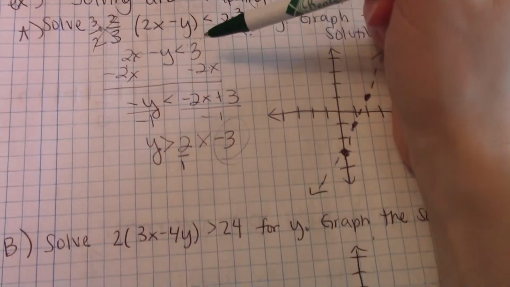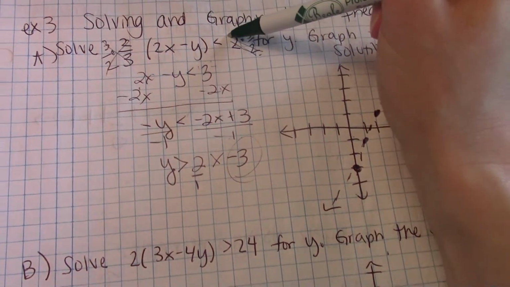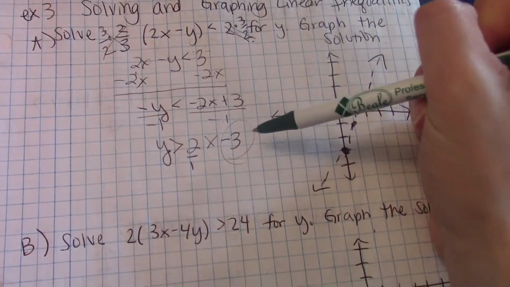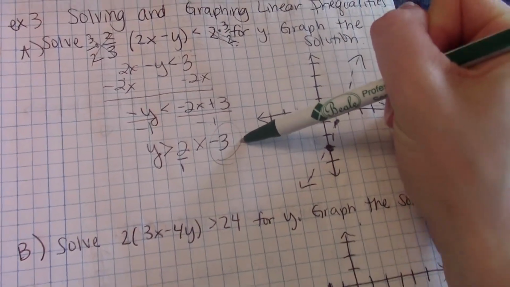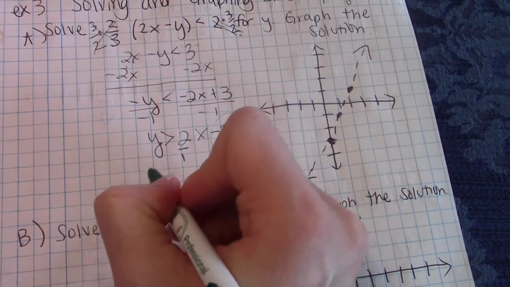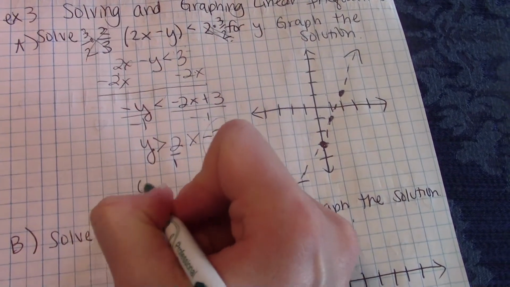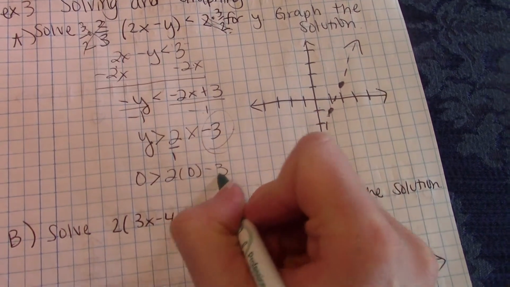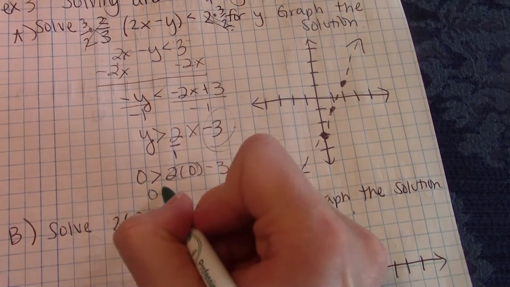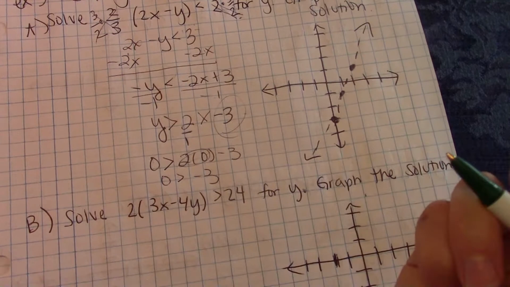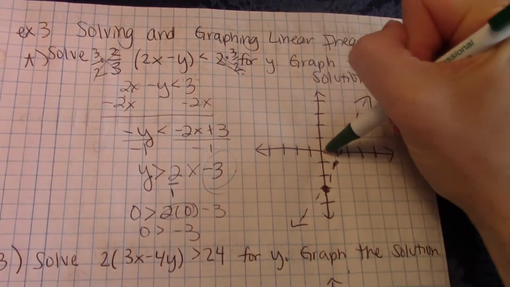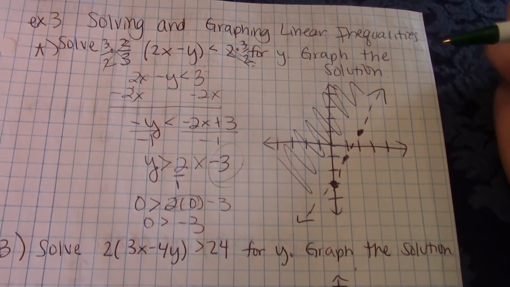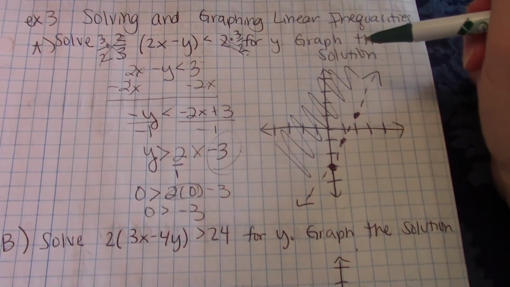You can either come back to this equation, or you can come back to the original. Either one works. Or you can even come to here. I'm going to use this one. This one is the easiest one to work with. So, 0, 0 is not on my line. 0 is greater than 2 times 0 minus 3. This is 0. 0 is greater than negative 3. That is true. Since it is true, I'm going to shade on the side of 0, 0 up here. And this is our answer.